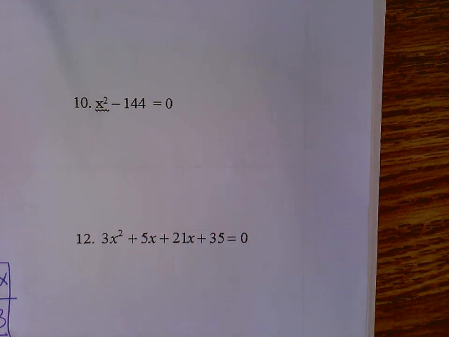It was on the extra practice. I'm going to skip to 10 and 12 because I can see that those are two different strategies that we worked on. What strategy should I use for number 10? Anyone remember what that's called?